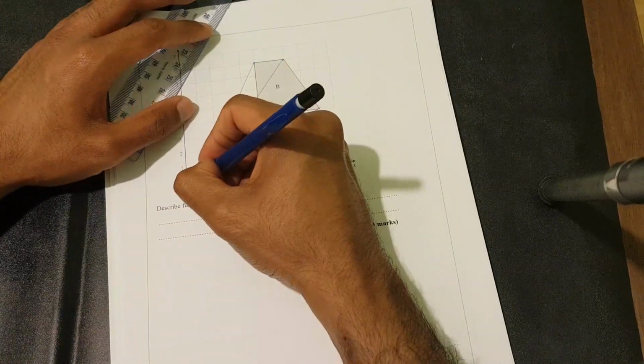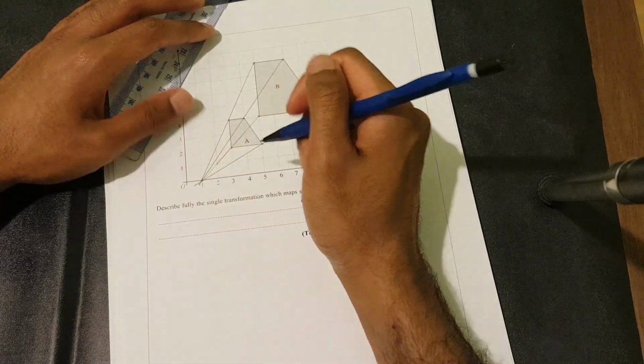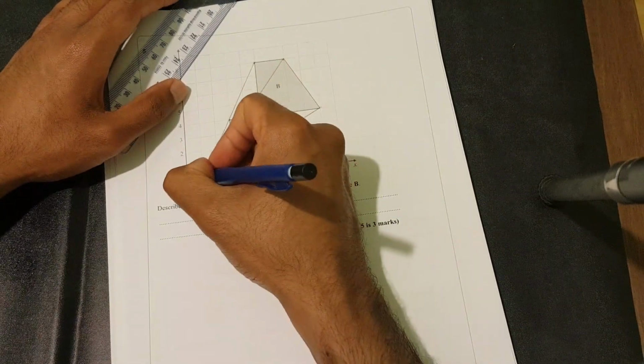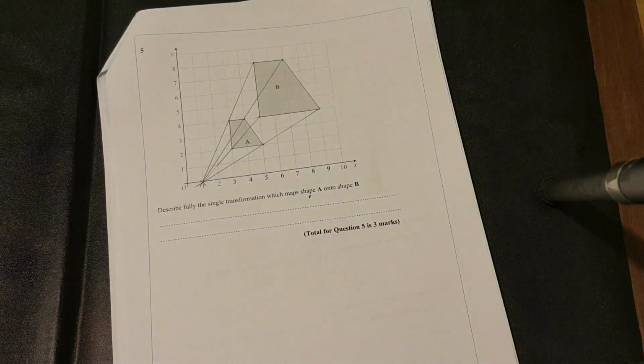And I can see all of them kind of meet over here at this point, which is 1, 0. Okay, so that is my center of enlargement. That's how you find the center of enlargement.